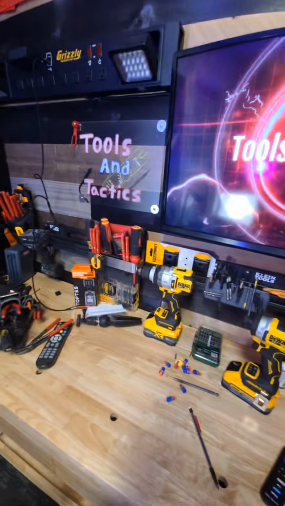Electrician's rule. What's the electrician's rule? I wish I could find that line splitter, man. Where is it? Might be in this drawer. We were zoomed in too much. Hang on.